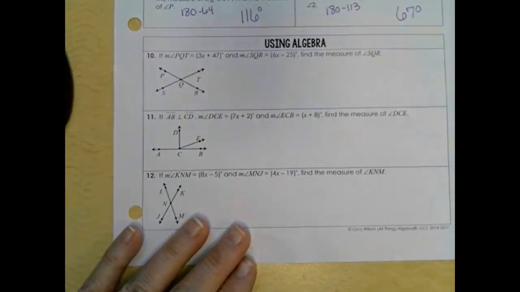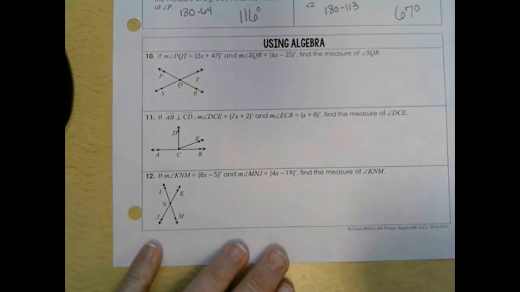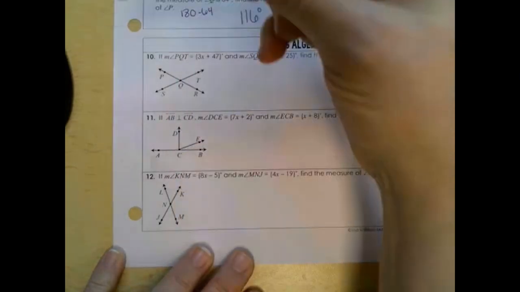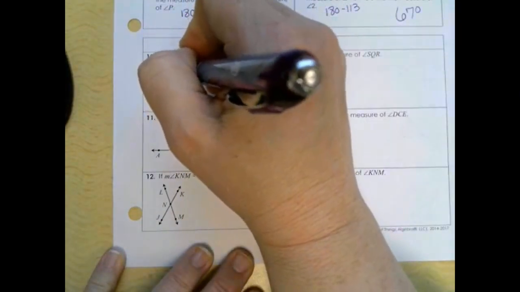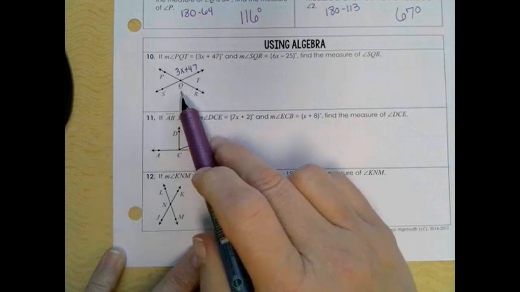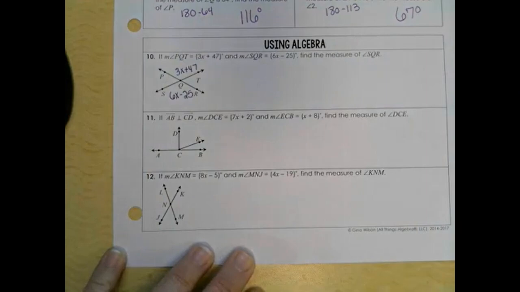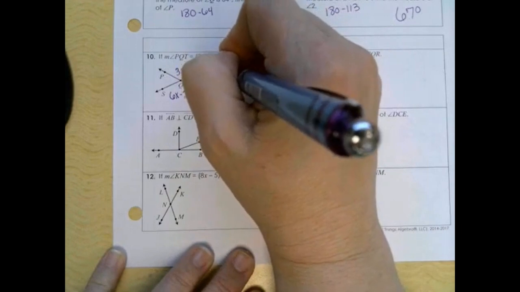Now remember, I may not make you work out all of the algebra. I might put the answers on here, and so you can go back and do it if you need to. But if I don't work it out, you don't have to work it out. Perfectly fine. Okay, so the first one is the measure of angle PQT. Trace it with your pencil. PQT is 3x plus 47. And angle SQR is 6x minus 25. What would be a vocab word to go with those two angles? They're vertical. They're vertical angles, so we would set them equal to each other.